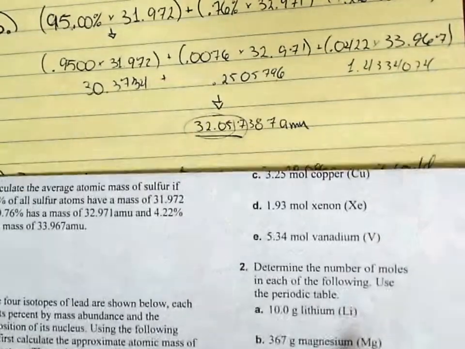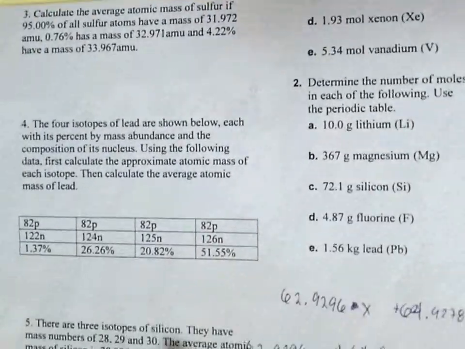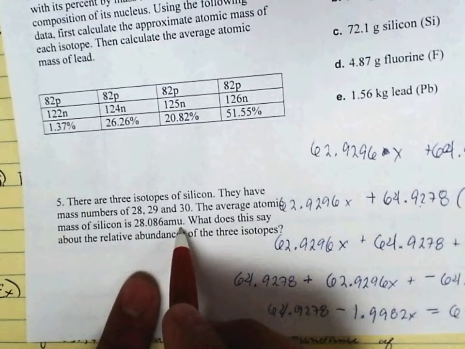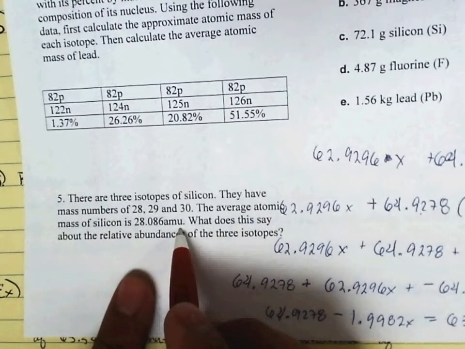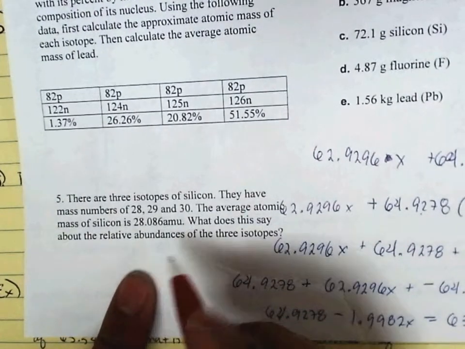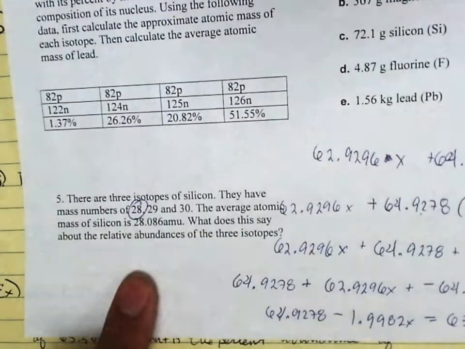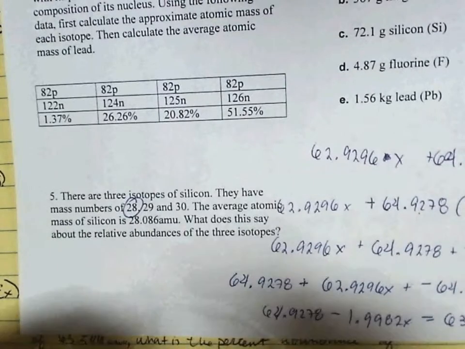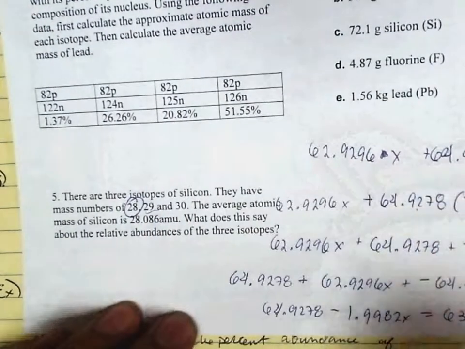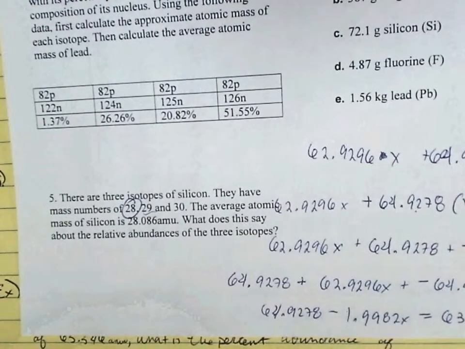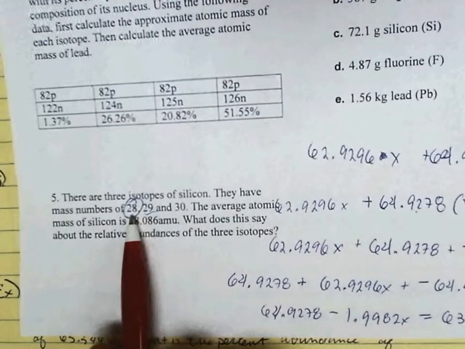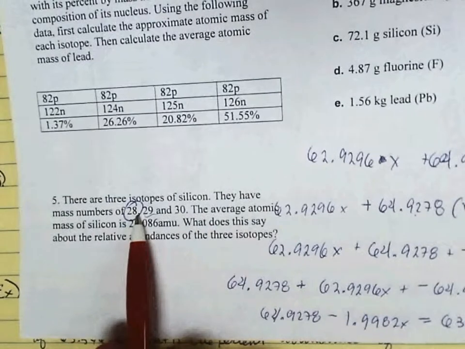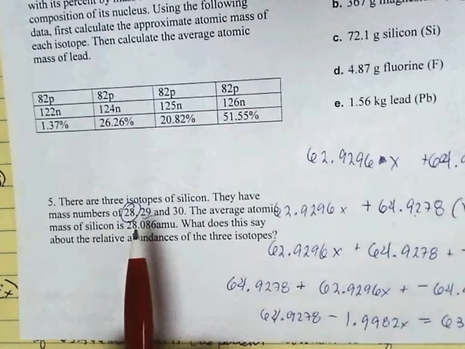So, because I am here at 28.086 atomic mass units, I'm going to say that most of my isotopes are isotope 28, and the rest I can't figure out because I don't have a percentage, but most of them will be 28, so most of the isotopes of silicon will have a mass of 28.